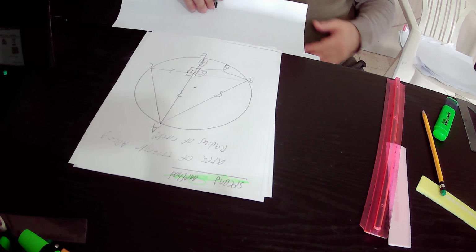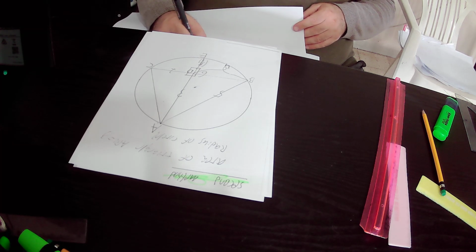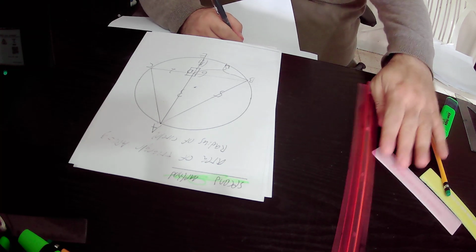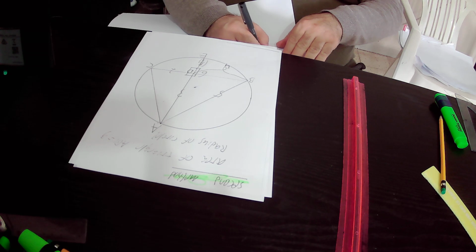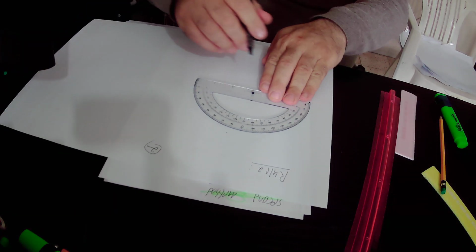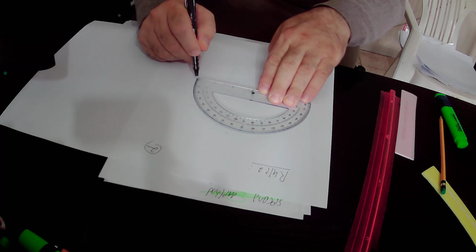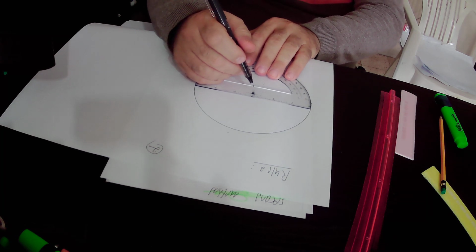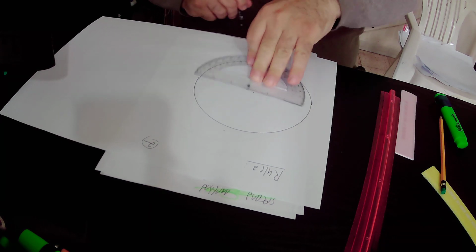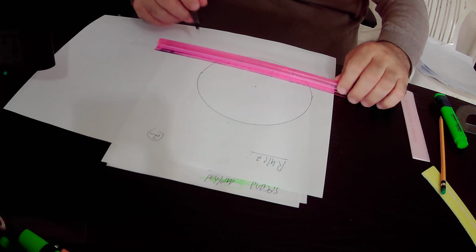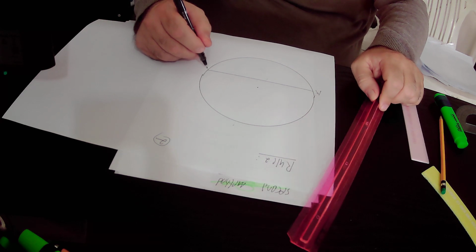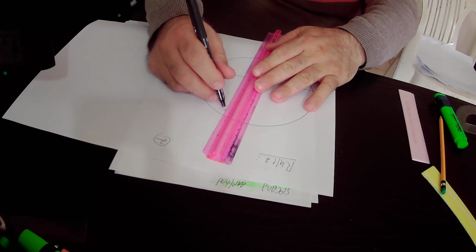According to rule number 2, if we have this circle, and inside this circle we have chord AB, this is called AB, that intersects with chord CD.